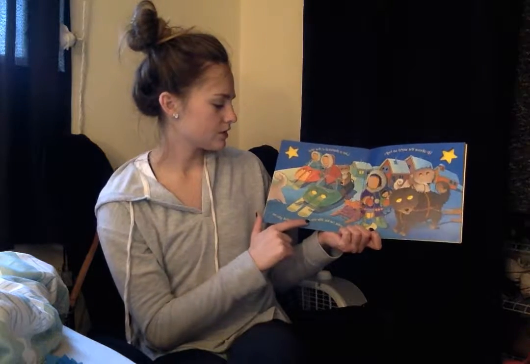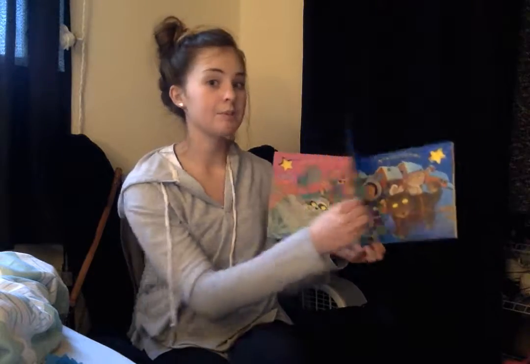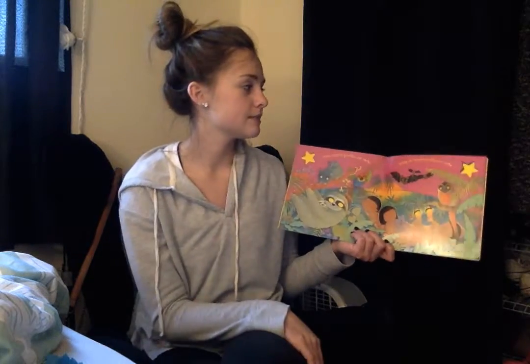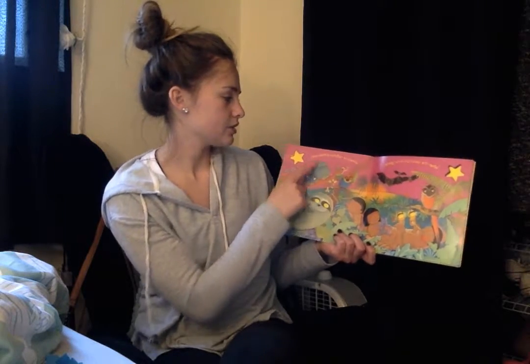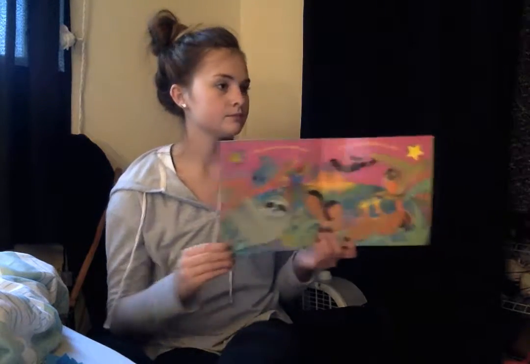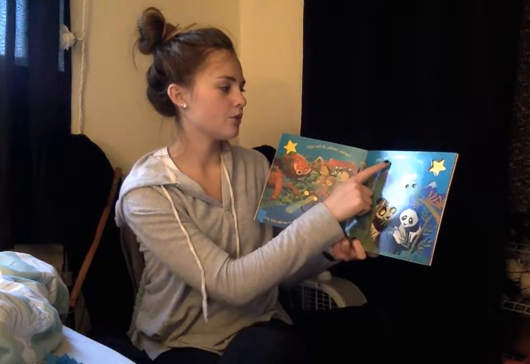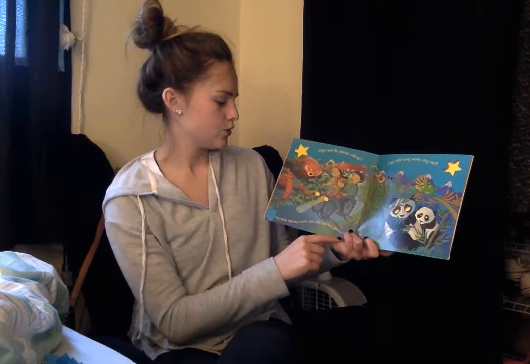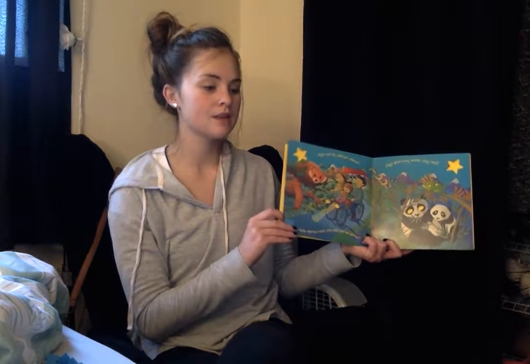Twinkle, twinkle, little star, how I wonder what you are. Now remember to keep closing your eyes and brainstorming what you're picturing in your mind. When the blazing sun is gone, when he nothing shines upon. Then you show your little light, twinkle, twinkle, all the night. Twinkle, twinkle, little star, how I wonder what you... Can anyone tell me what this word is?